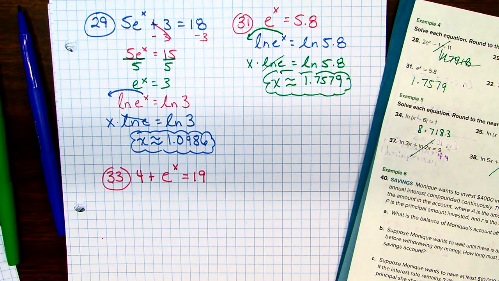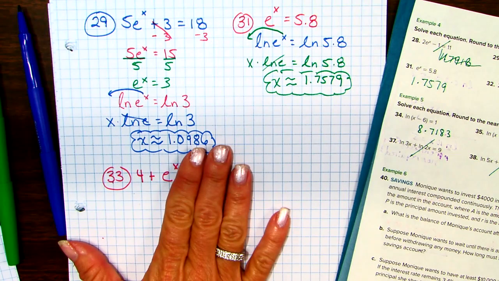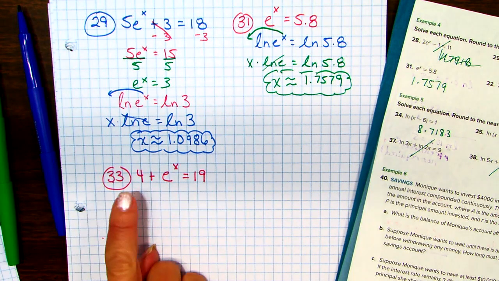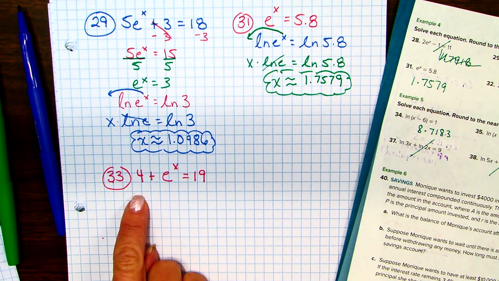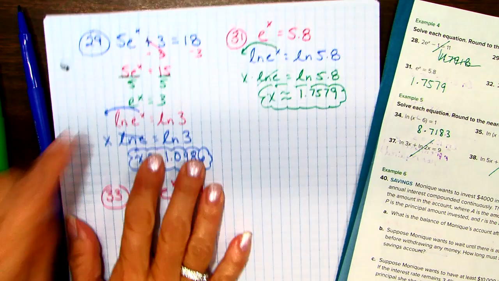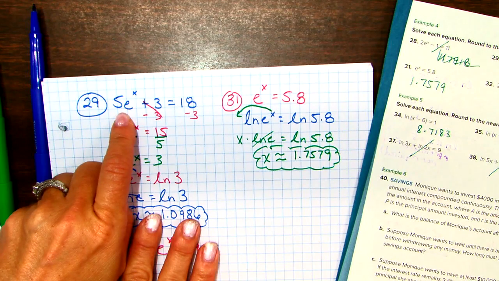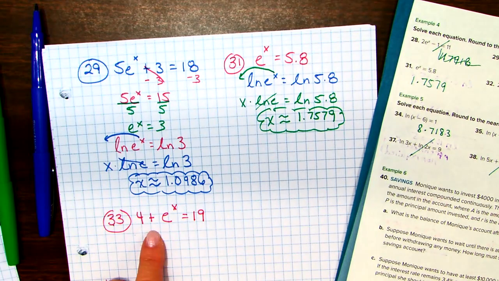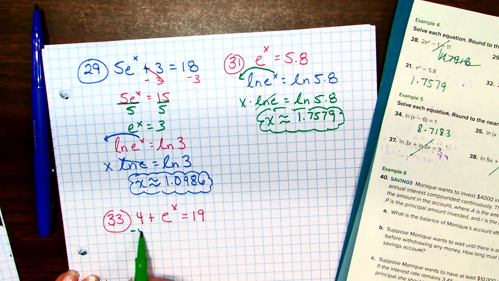Does 33 have any cleanup in it? Yeah. The answer is yes if there's anything on the same side as the E. Okay, that 4 has to go. How am I going to move it? Sarah, you seem to be on a roll. How am I going to move it? Minus. How do I know it's not multiplication? Because it's not right up against the E, okay? Like the 5 here, that would have been division to get it to the other side. But see how it's separated? That's subtract.